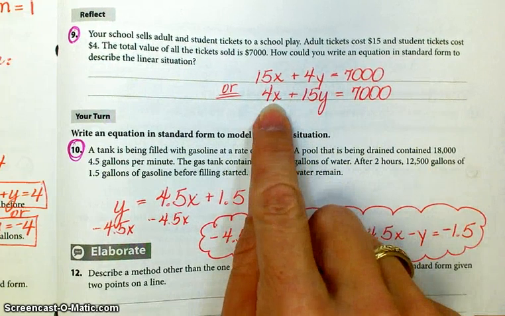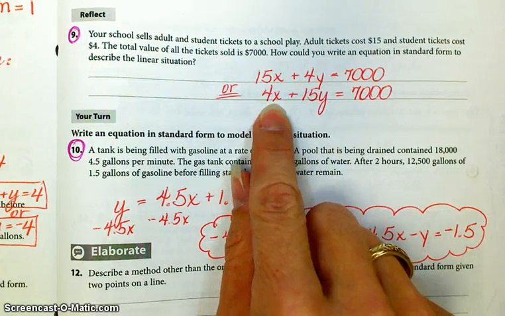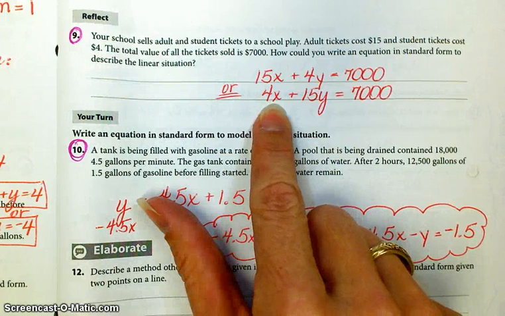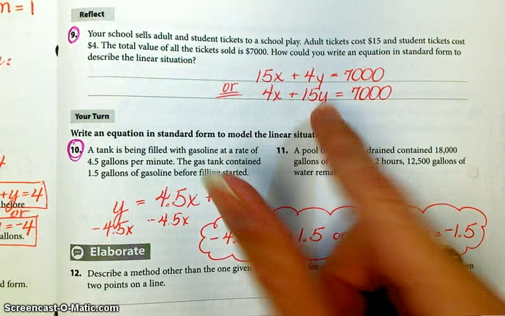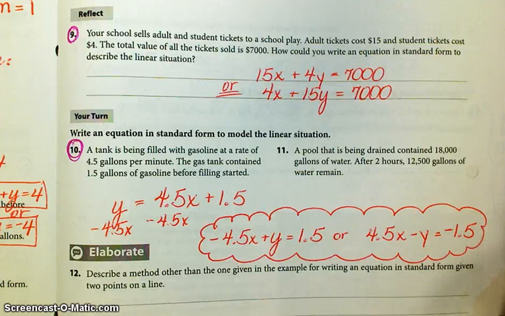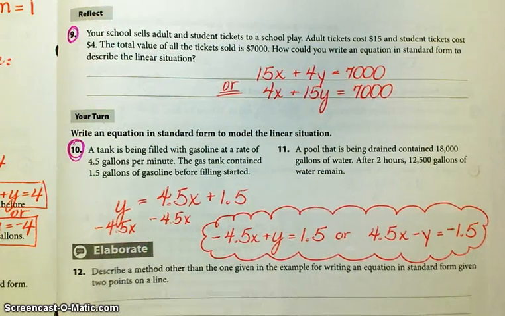If you decided that X was going to represent student tickets, then you would write it this way, and Y would represent adult tickets. So it doesn't make any difference. It didn't tell you which one had to be X and which one had to be Y. Just be careful and be consistent. Okay.